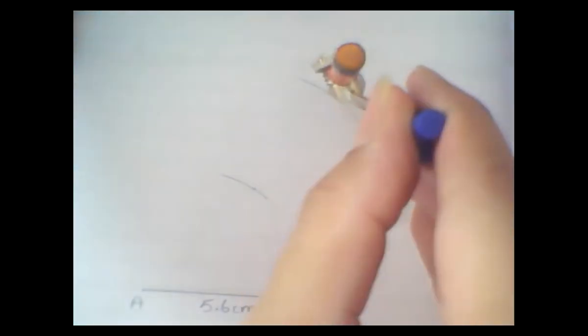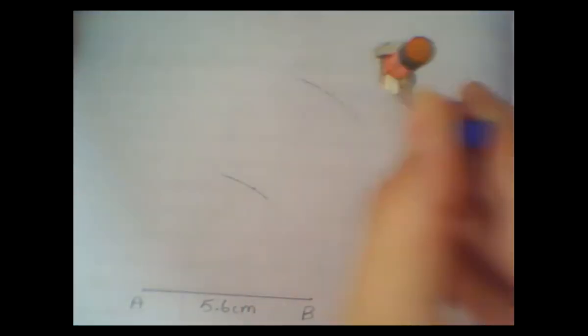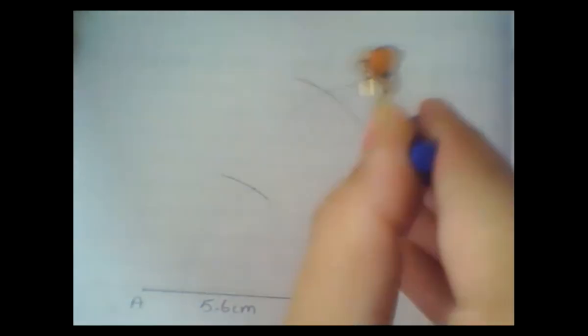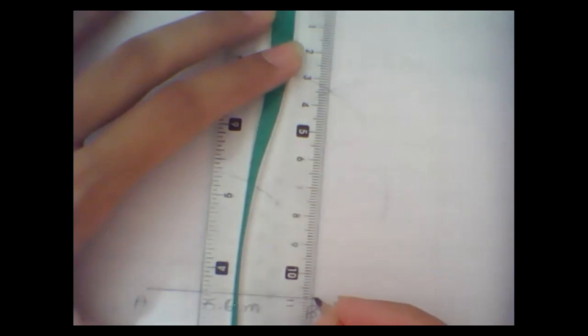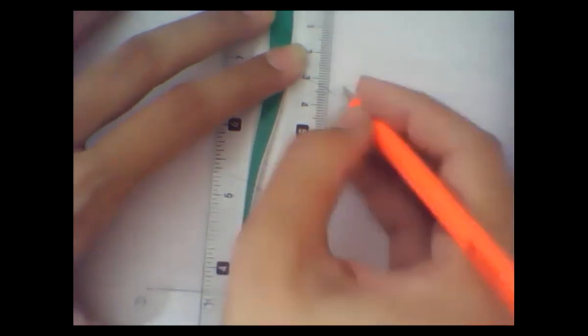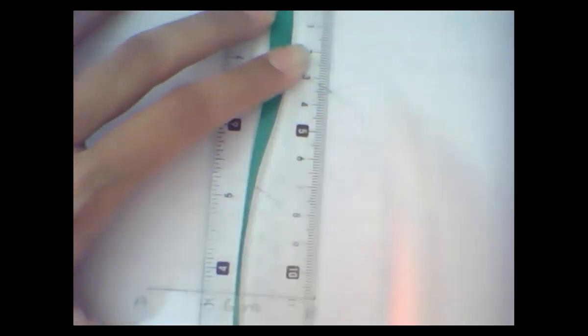Okay, put the compass on the second intersecting arc like this, and then draw an arc. Join this point B to this intersecting point like this.